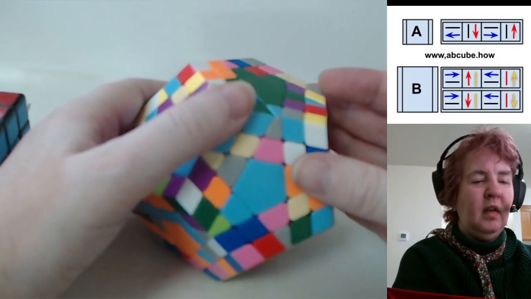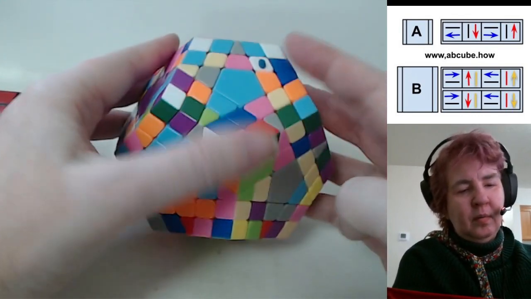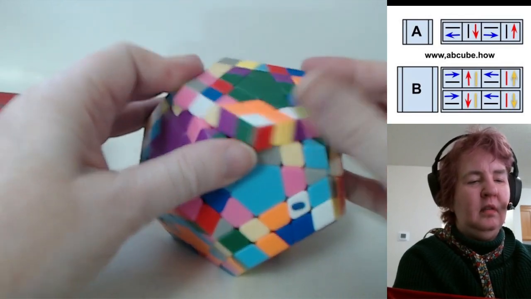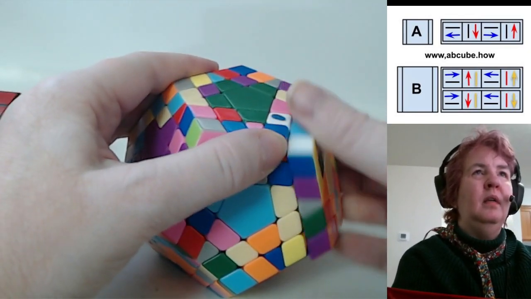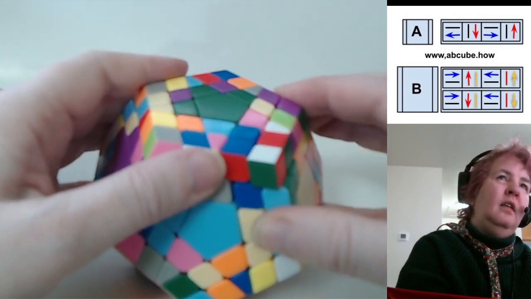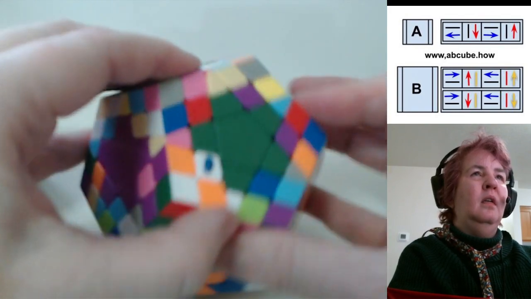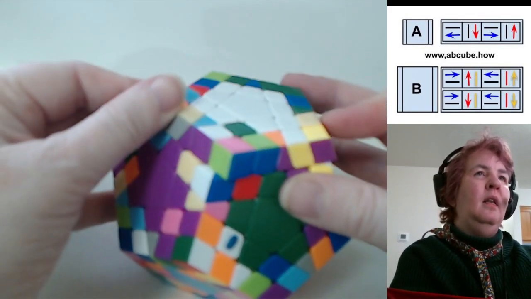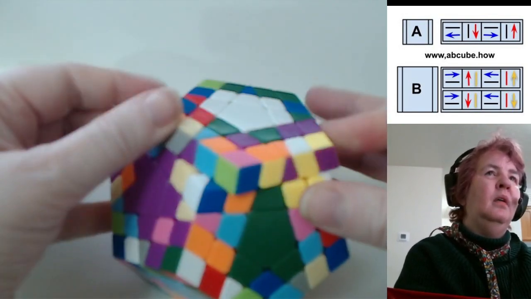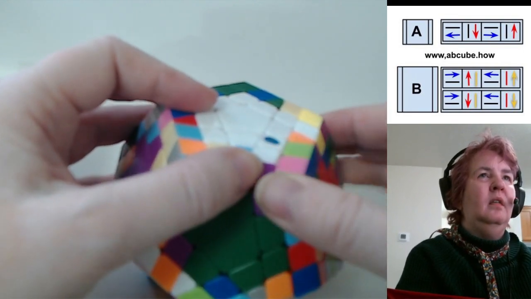You put it on the green side. Put it up on the green side so the white and the green can switch. So the orange wants to come down, so let's bring that down. So I go up, up, down, down, and then line it up, up, up, down, down. Okay.